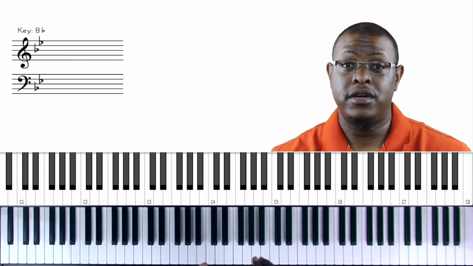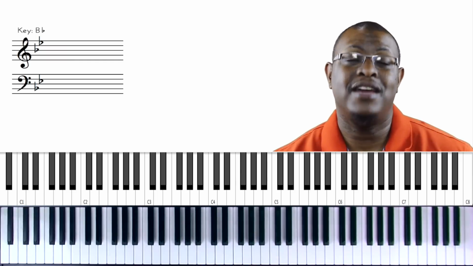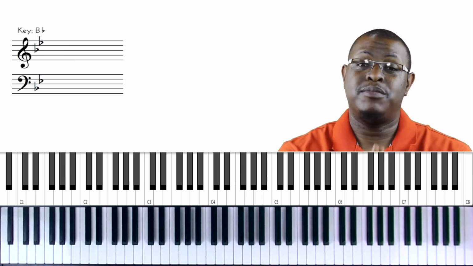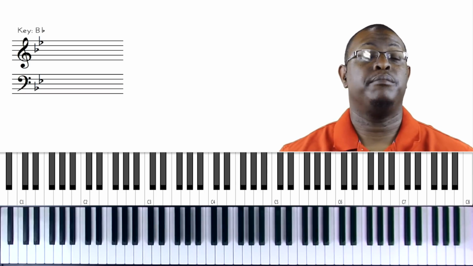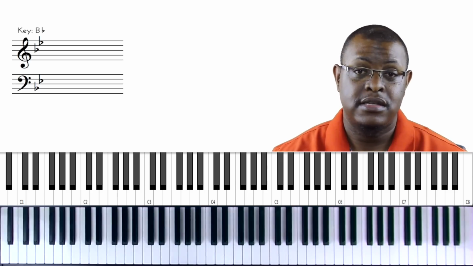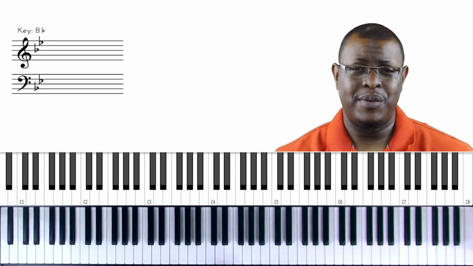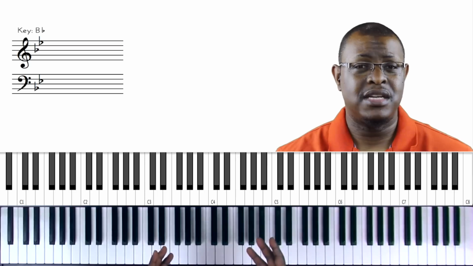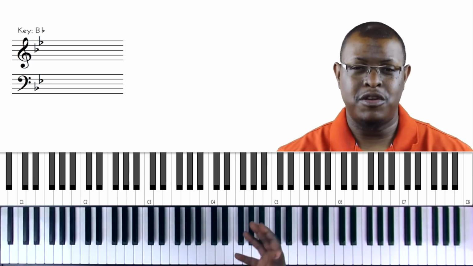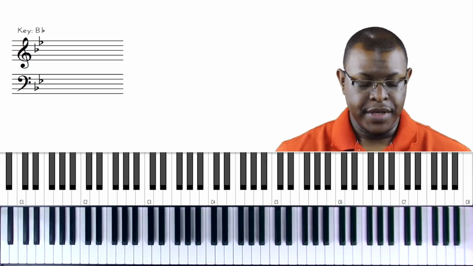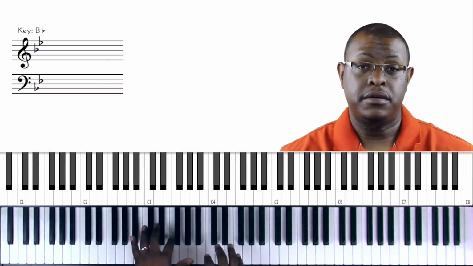So the next passing chord is utilizing secondary dominants. Now, when my teacher first explained this to me as a 19-year-old, I was blown away. I didn't realize you could do this. And so the concept was every chord can be preceded by its fifth. Now there are some exceptions, but for the most part, that's the concept. That's the idea.